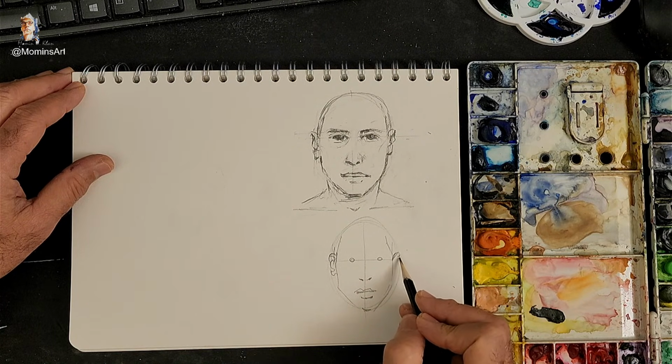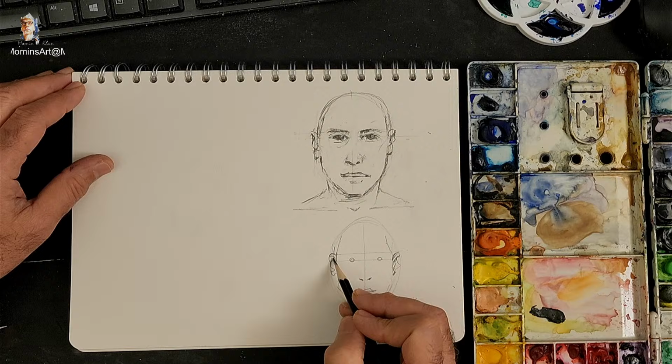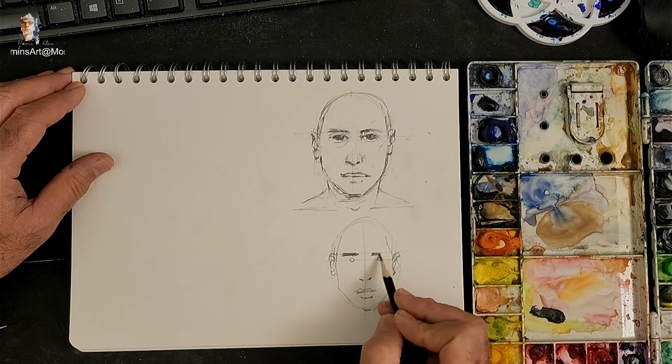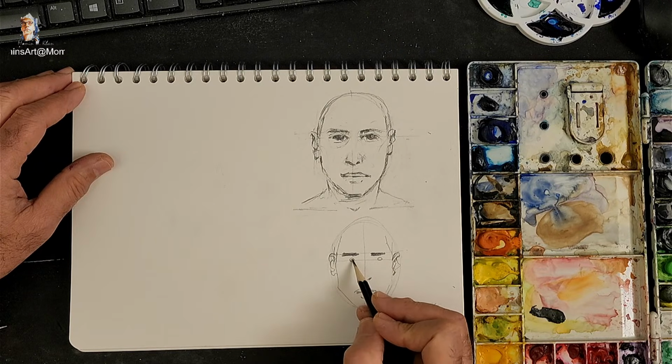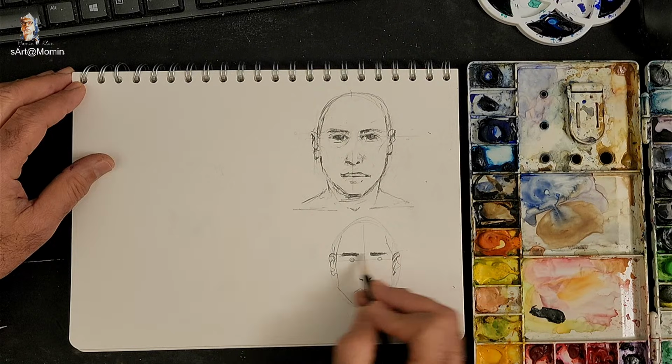You don't need to be very precise. The ears will be directly at the level of the eyebrows, most of the time. It can vary from person to person, but most of the time that's how it is.